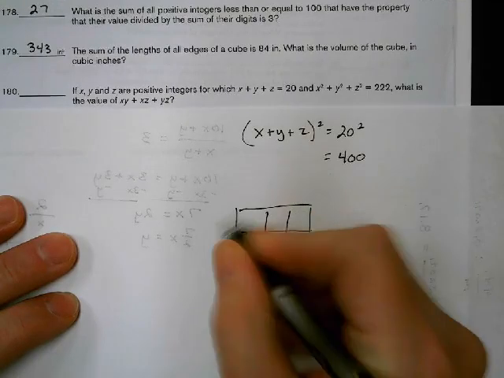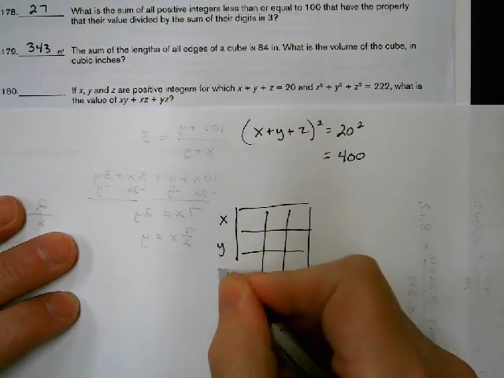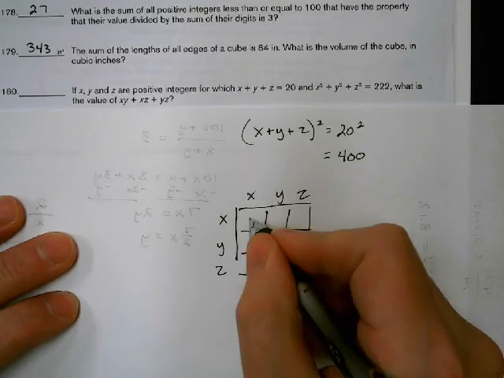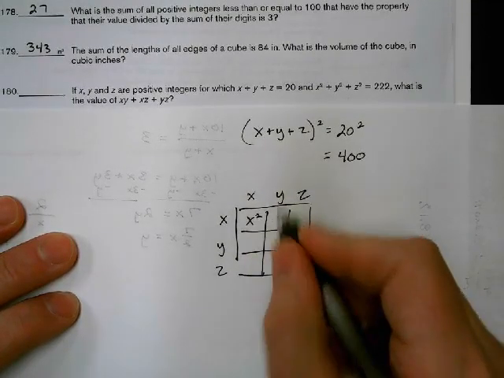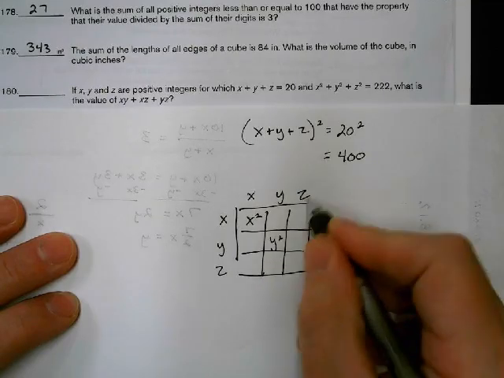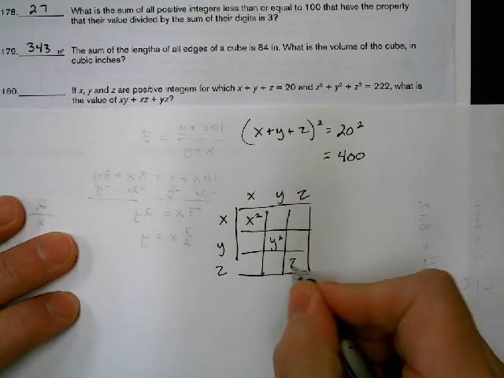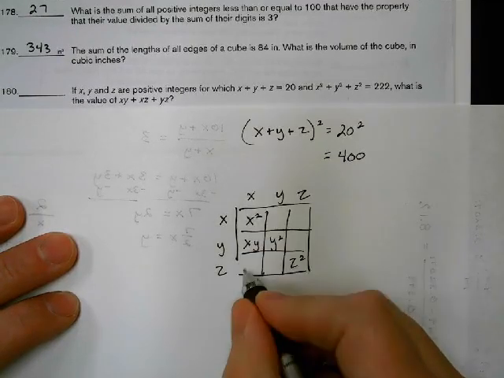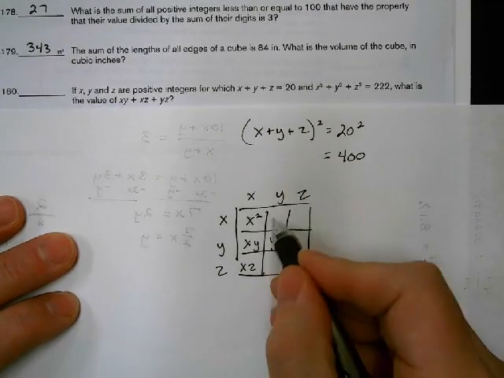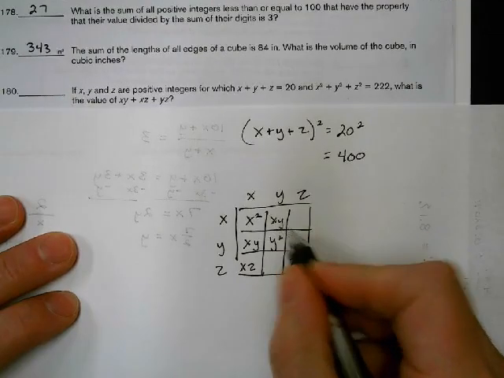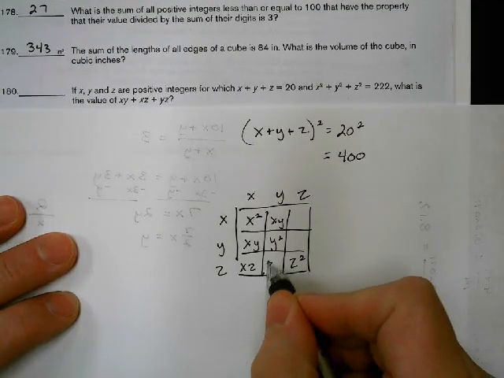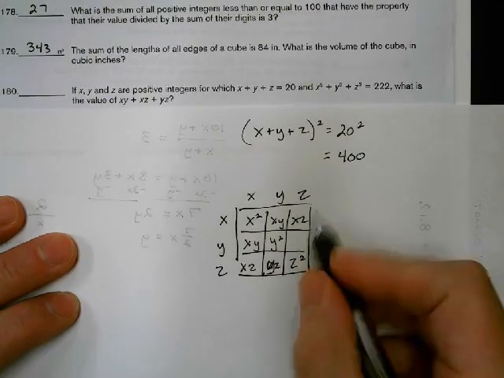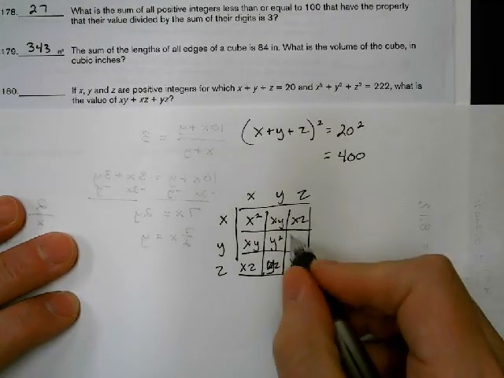We get x squared here. Y times y would be y squared. Z times z would be z squared. But then this one would be xy. This one would be xz. This one would be xy. This would be yz. This would be xz. And this one would be yz. So I do have x squared, y squared, z squared.